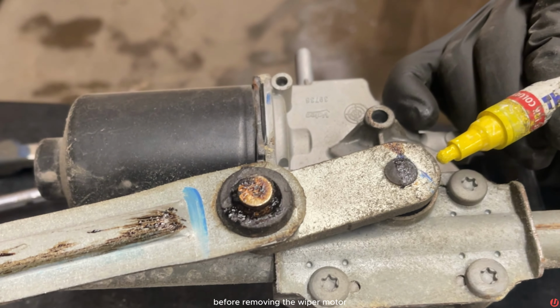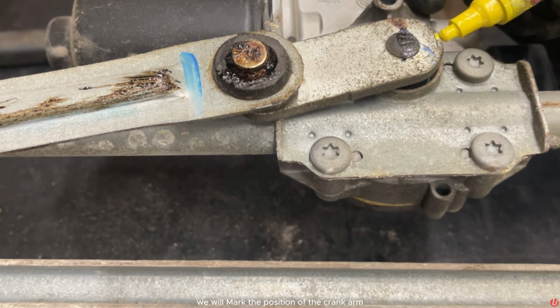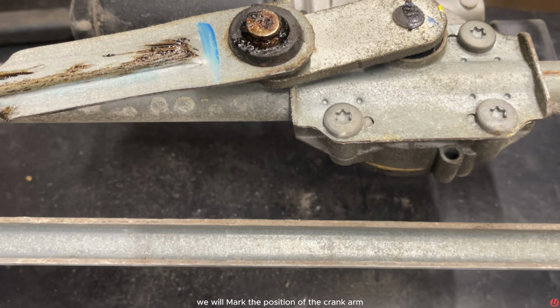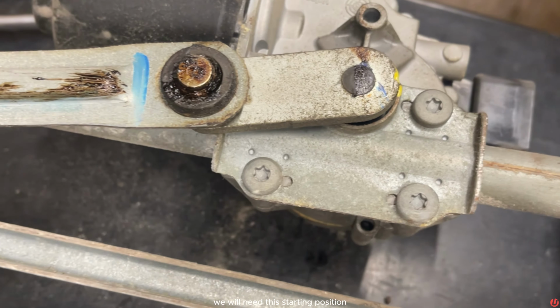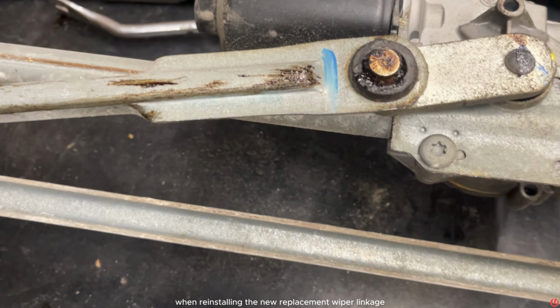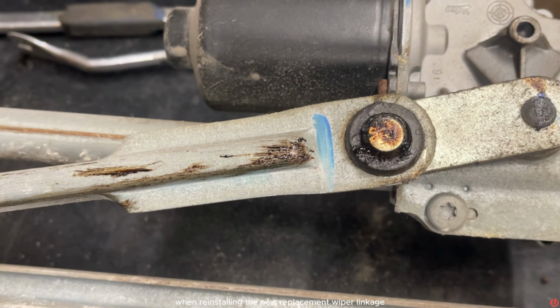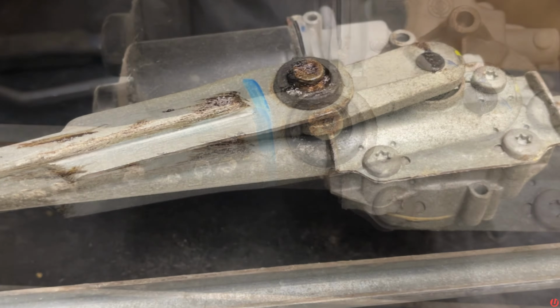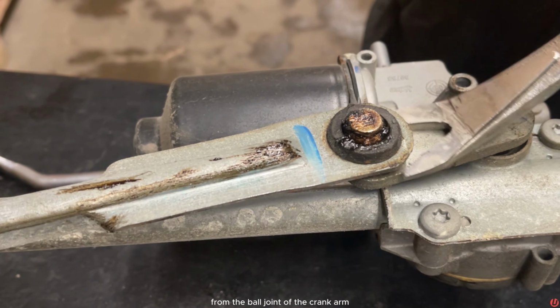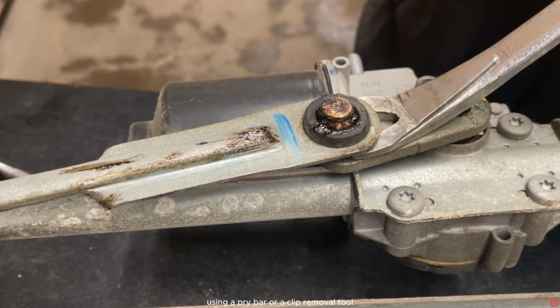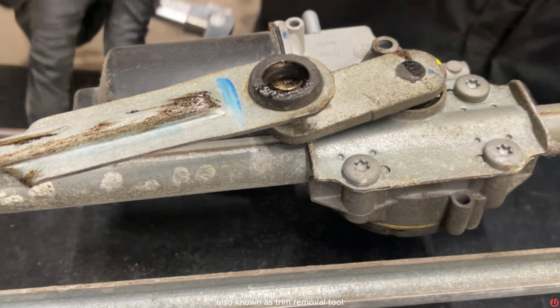Before removing the wiper motor from the broken wiper linkage, we will mark the position of the crank arm, or we can take a picture of the crank arm position. We will need this starting position when reinstalling the new replacement wiper linkage. Then we will disconnect the bushing of the link arm from the ball joint of the crank arm using a pry bar or a clips removal tool, also known as trim removal tool.